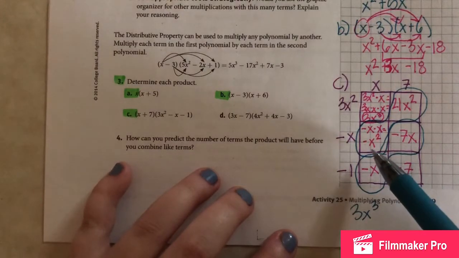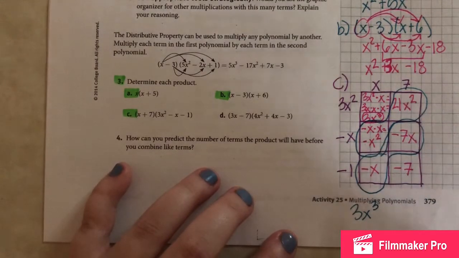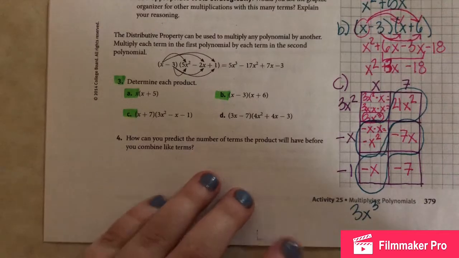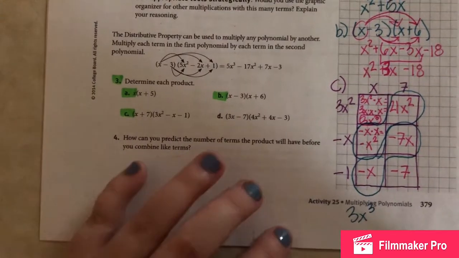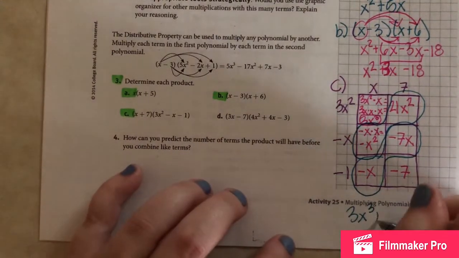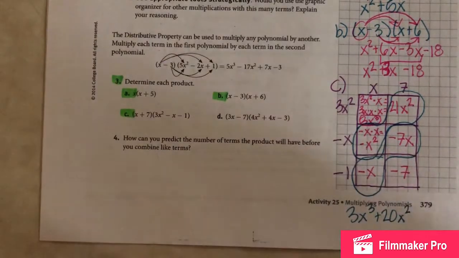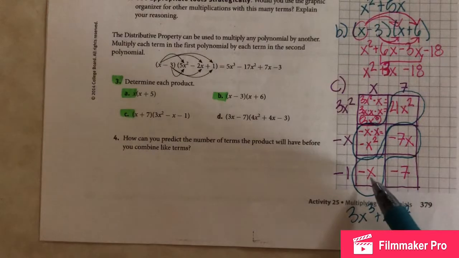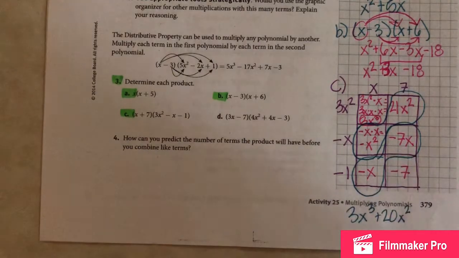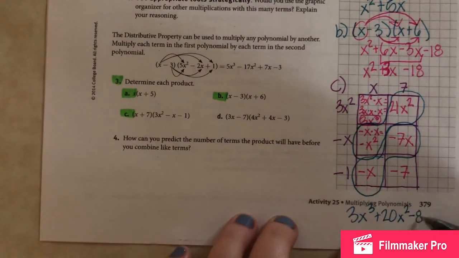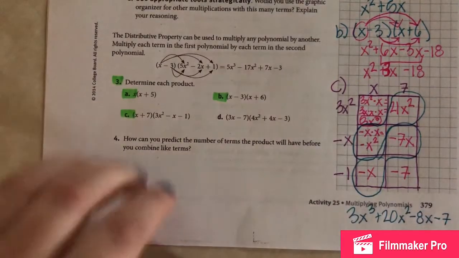Now our x squareds, we have a negative x squared and a positive 21x squared. So 21 minus 1 is 20, and we put our x squared. Negative x minus 7x is going to be negative 8x, and then we bring down that negative 7, and that'll be your answer.